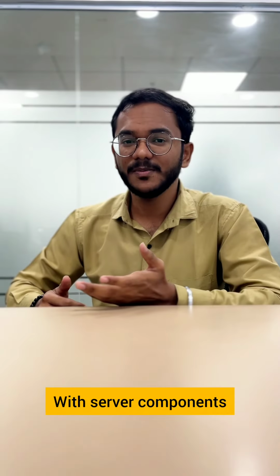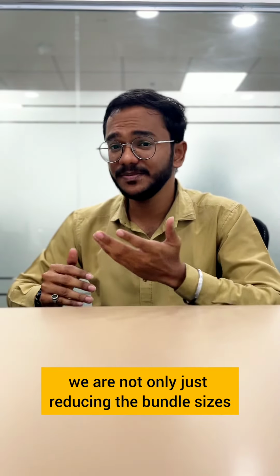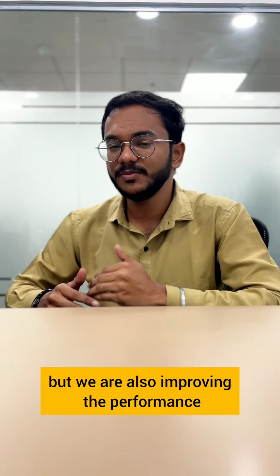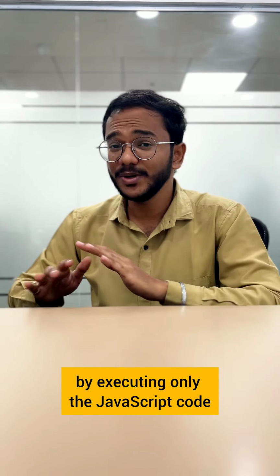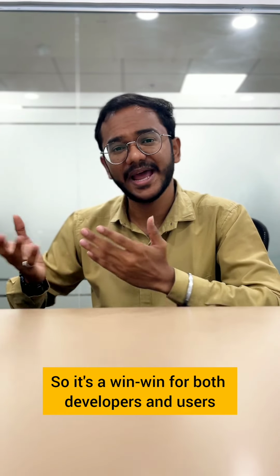payloads. With server components, we are not only reducing the bundle sizes, but we are also improving the performance by executing only the JavaScript code that is necessary. So it's a win-win for both developers and users.